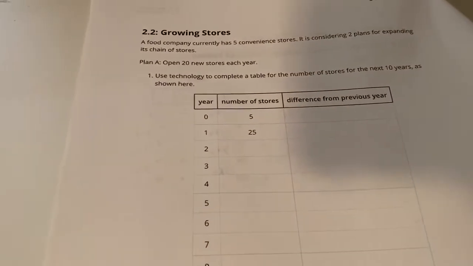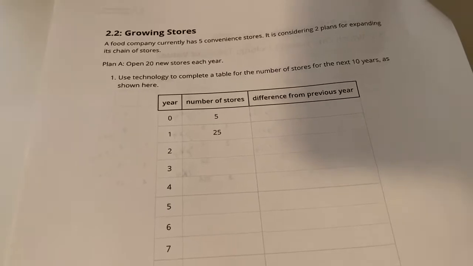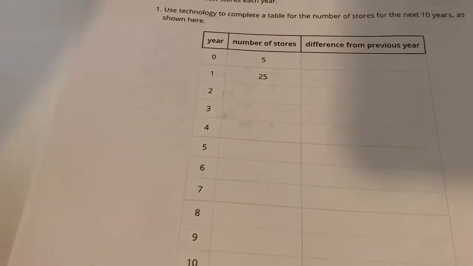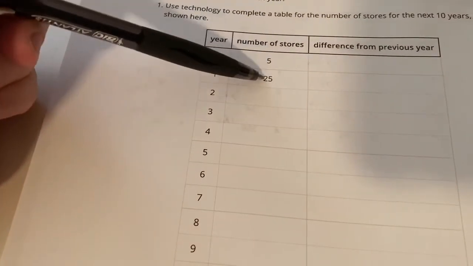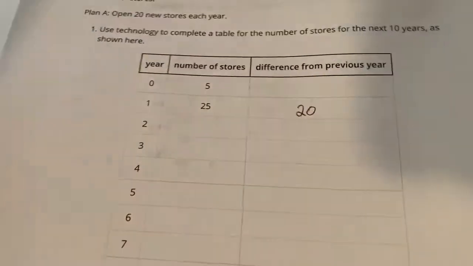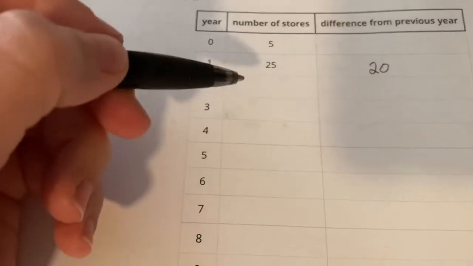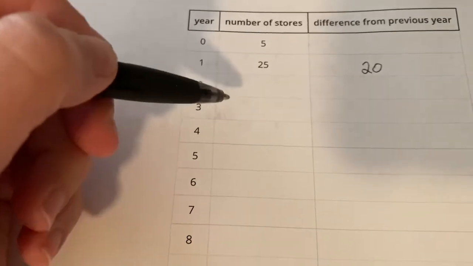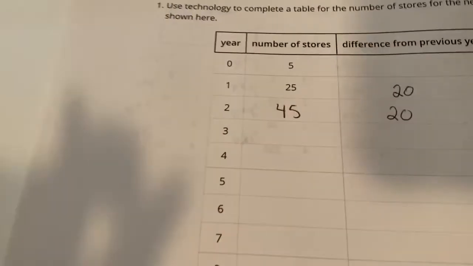So that should be simply adding 20 stores. See, from 5 to 25, they added 20 stores. So the difference from the previous years would be 20. So 25, add 20 to that, you're going to get 45. The difference is 20.